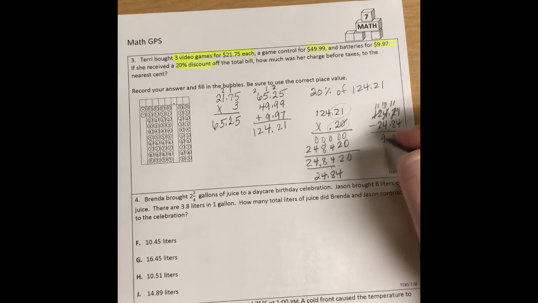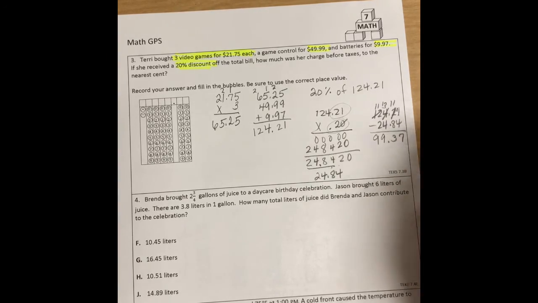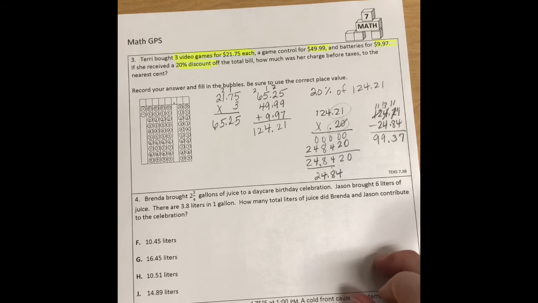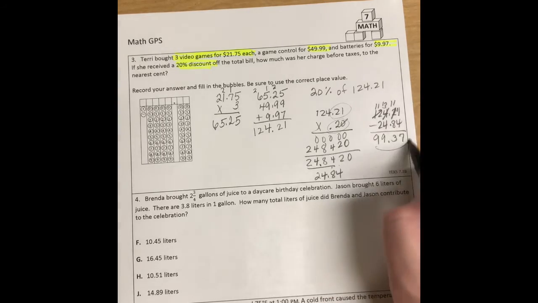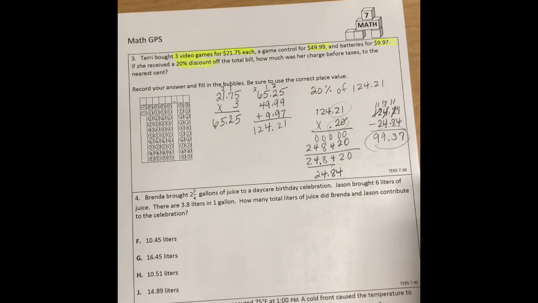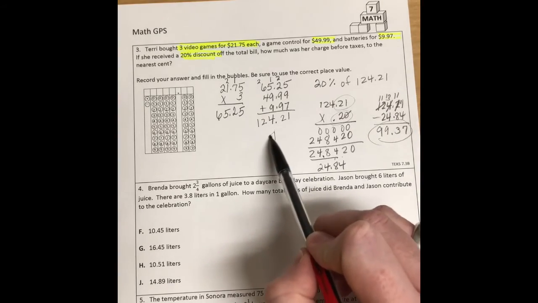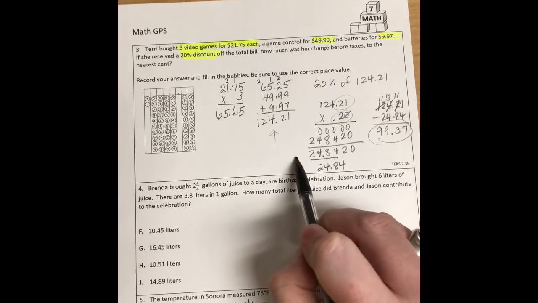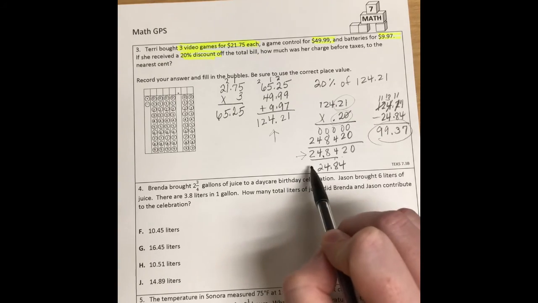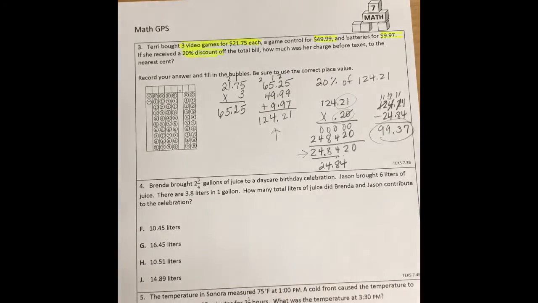So I get a 9 here, and 11 minus 2 is 9. Her total bill, or his total bill, is $99.37 after the discount. A lot of you are going to stop here and not subtract those two. So make sure you don't make that mistake.